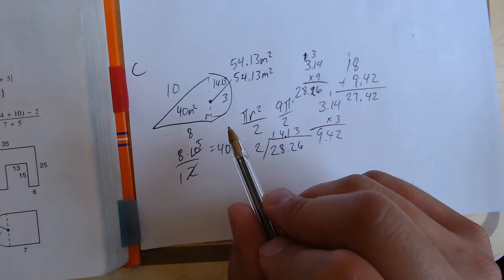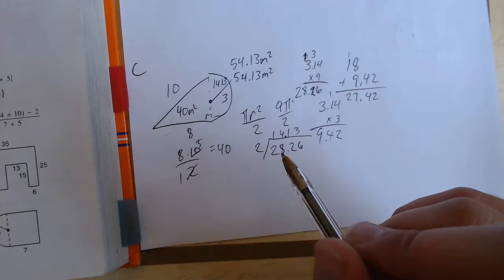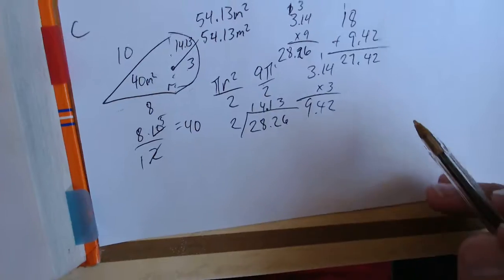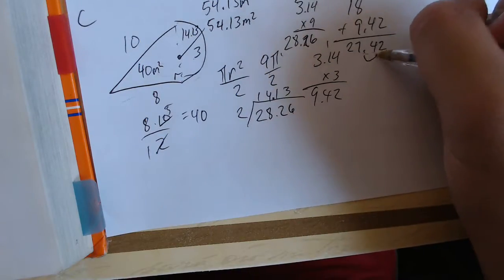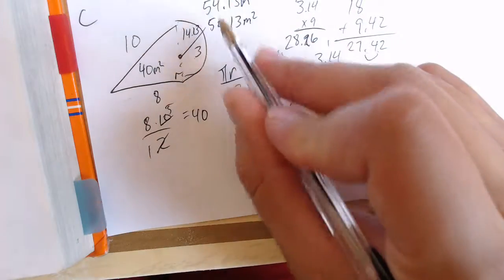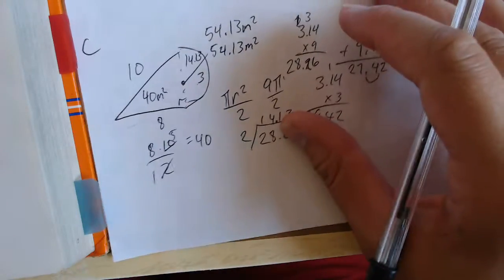Now remember, we have to take that and multiply it by the height, which they tell us in the problem. They tell us it is 10 meters high. So 27.42 times 10 is really simple. All we do is move the decimal point. 274.2. So then we add up this and this to get our final answer.